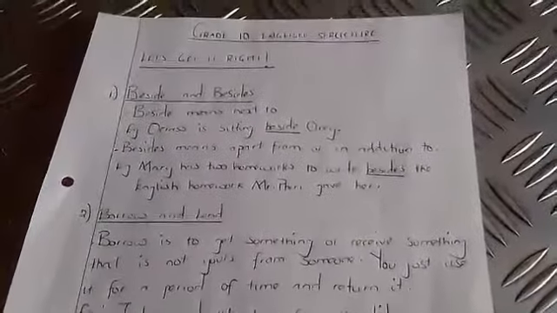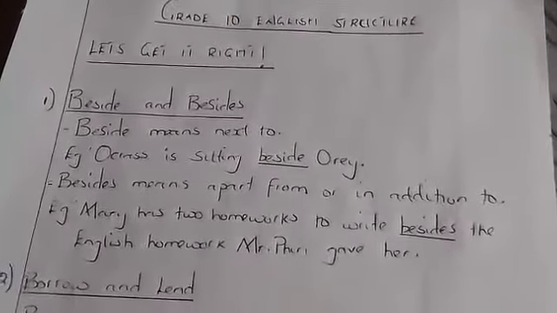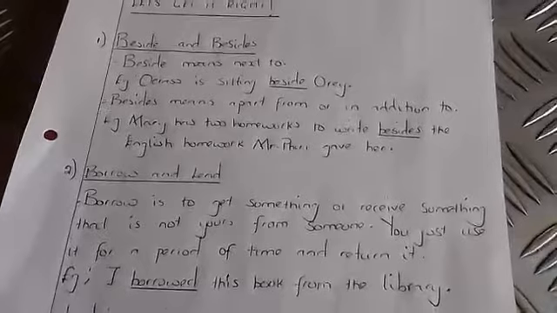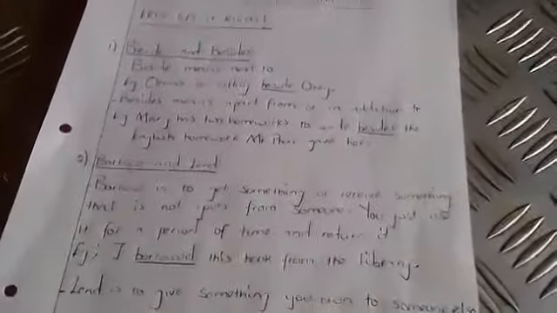And the structure that we're going to do is let's get it right. Under this one, we're going to look at 5 different pairs of words. The first pair is beside and besides, the second is borrow and lend. The third pair is voyage and flight. And the fourth pair is comprise and consist of. The last one is how and what does that like. So at the end of the lesson, we're going to establish the difference between those pairs of words.